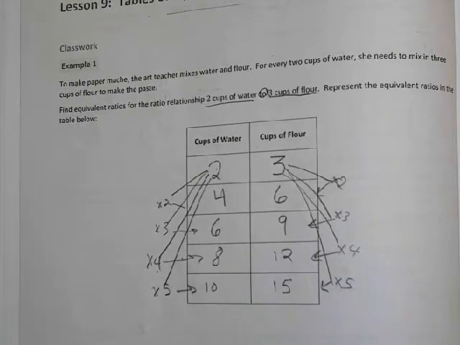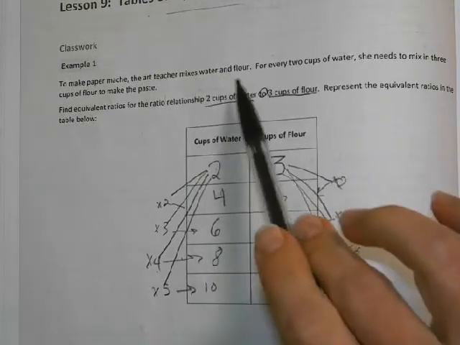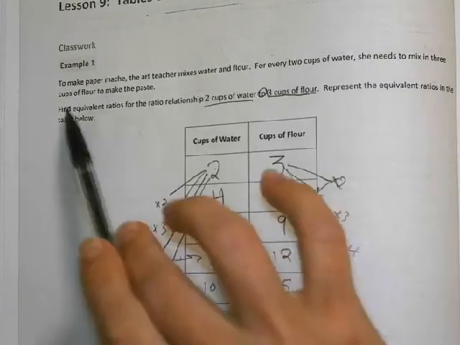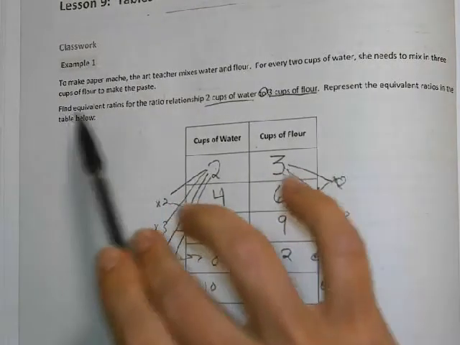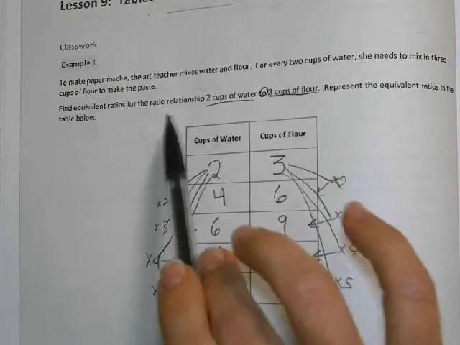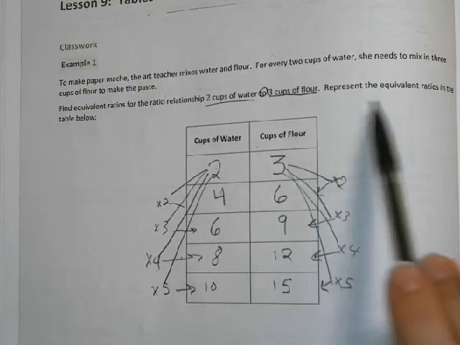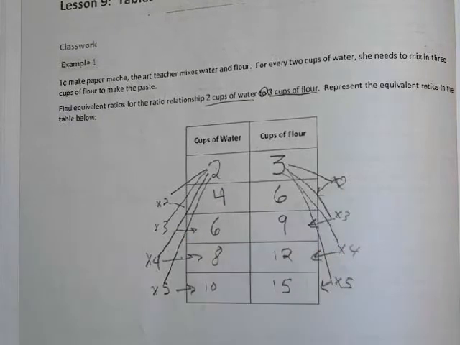So reading the problem, it states, to make paper mache, the art teacher mixes water and flour. For every 2 cups of water, she needs to mix in 3 cups of flour to make the paste. Find equivalent ratios for the relationship 2 cups of water to 3 cups of flour. Represent the equivalent ratios in the table below.